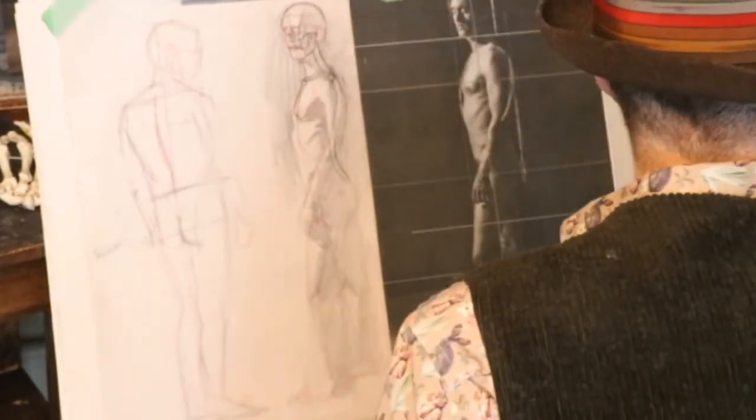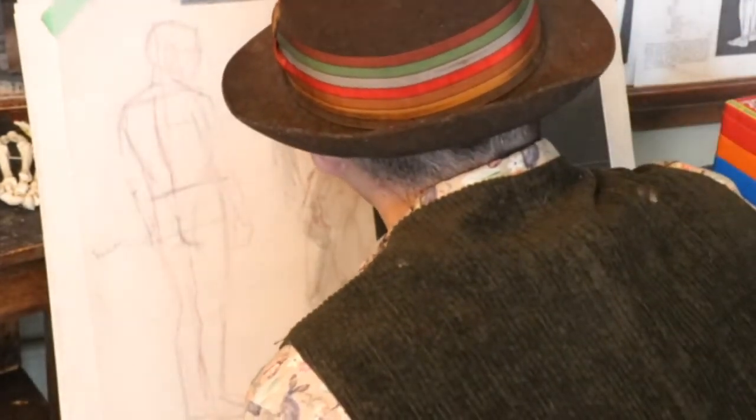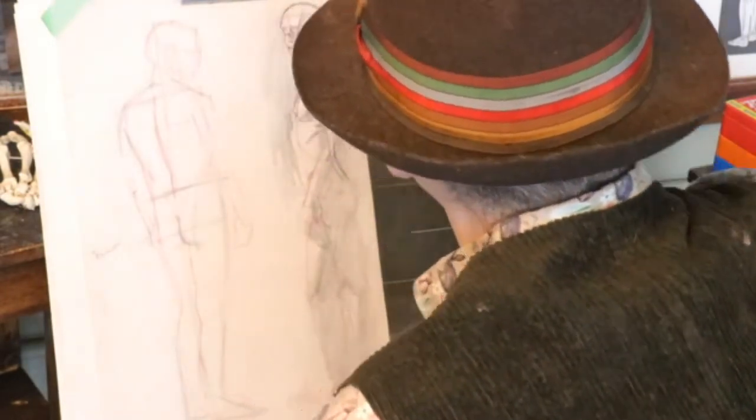Just got to get my eraser here and clean up the text. I don't like when things are in the wrong place. That's what erasers are for.